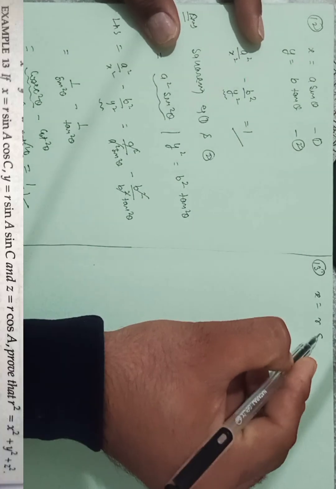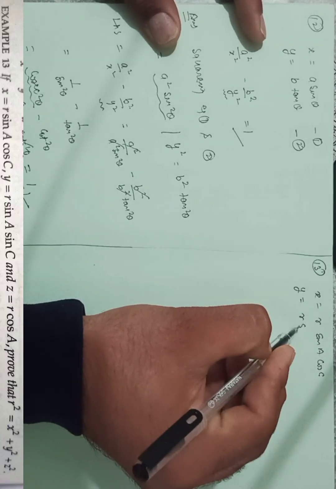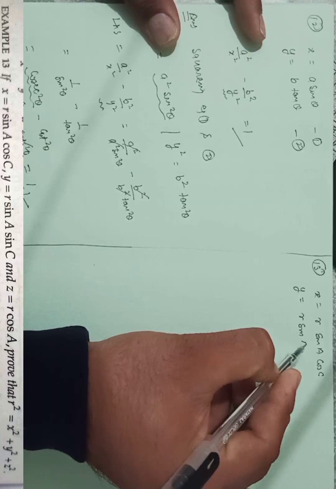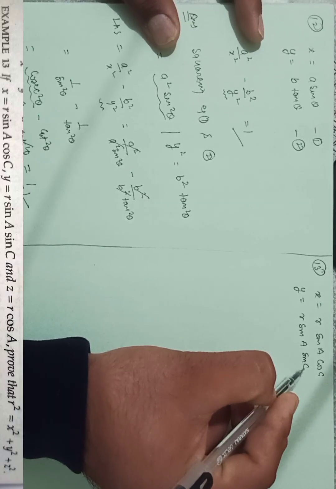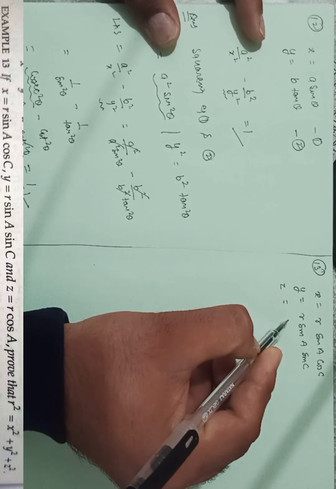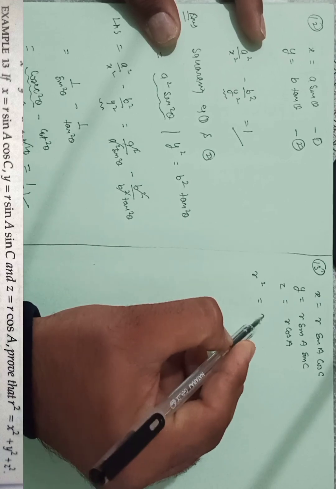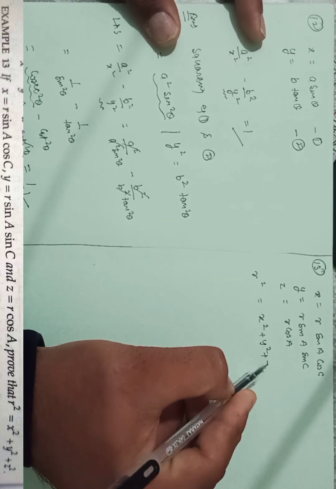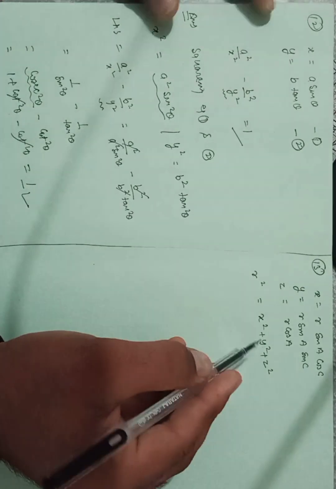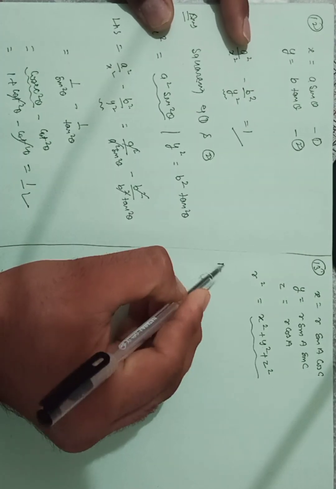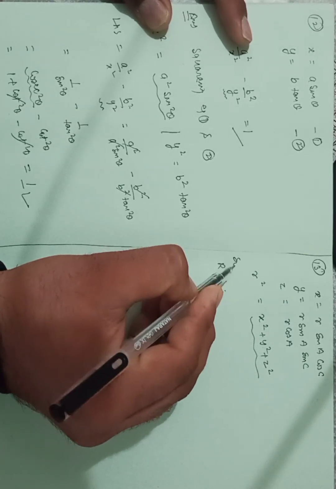x equal to r sin a cos c, y equal to r sin a sin c, and z we have r cos a, and you have to prove r square equal to x square plus y square plus z square. Okay, by taking the right hand side, I'll show this is equal to r square. Okay, these are very easy questions.